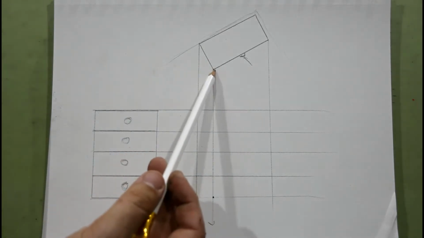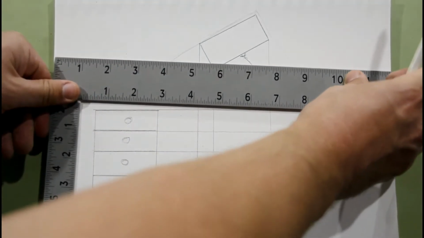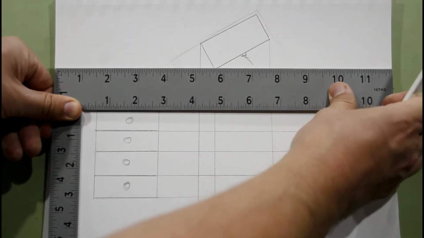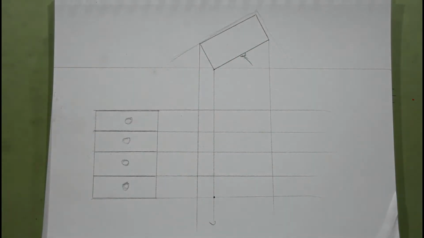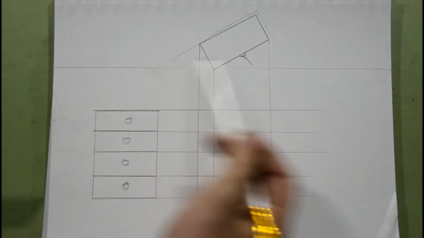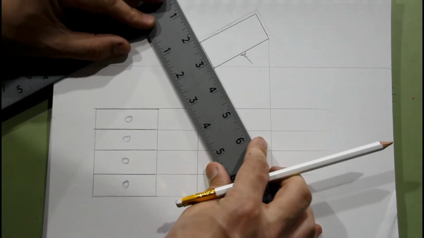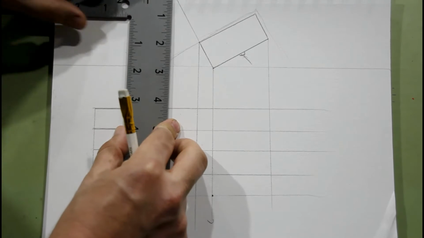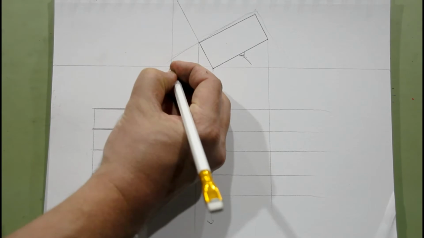So I need to figure out where my vanishing points are. First, I need a horizon. I'm going to put my horizon here. That's my horizon line. It can be anywhere, but to figure out where my vanishing points should go, the easiest thing to do is if I continue this up, wherever it hits the top, that's where I'm going to bring it down and make a vanishing point.